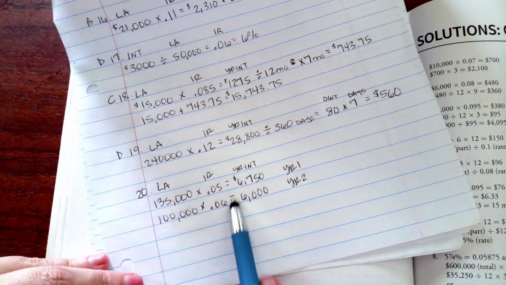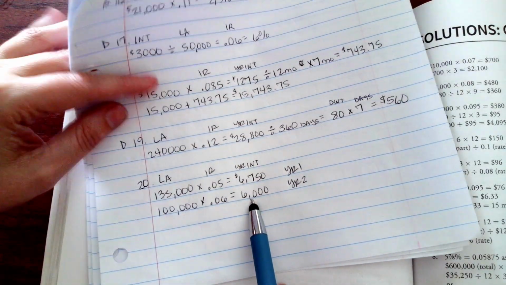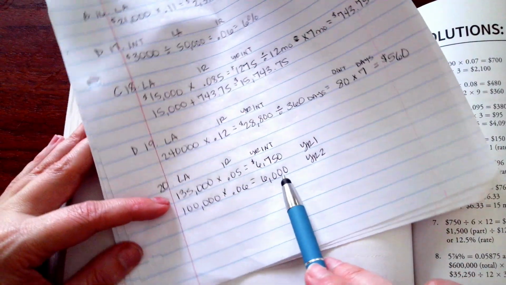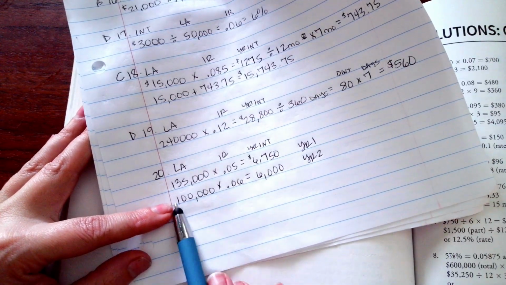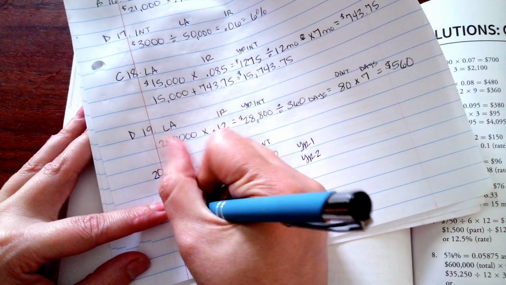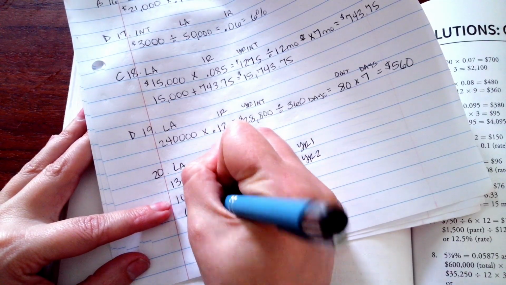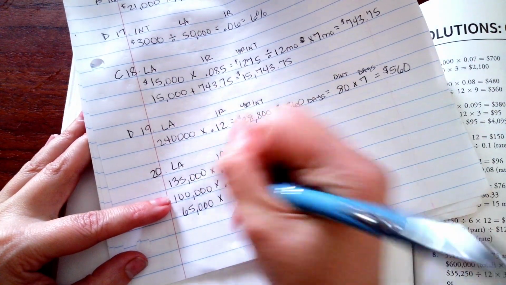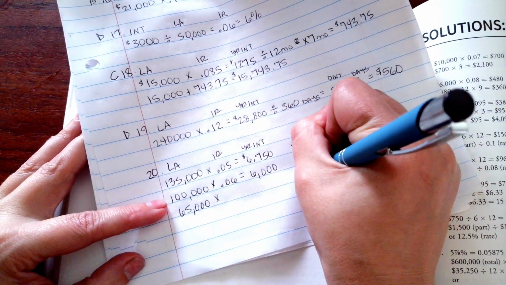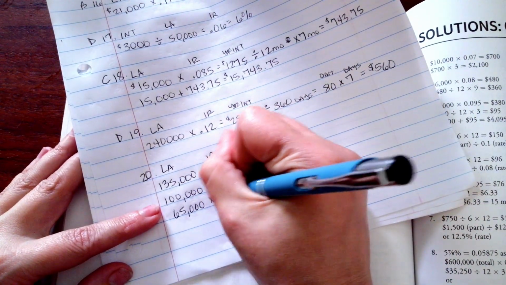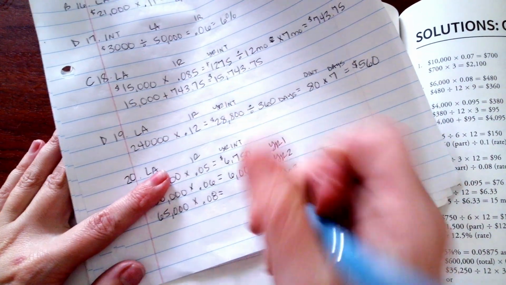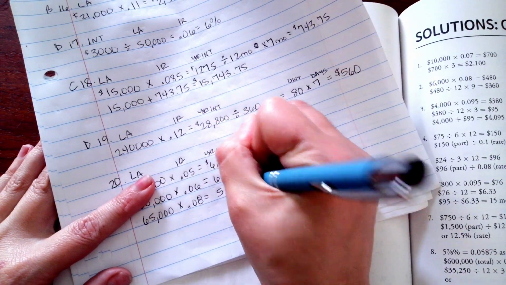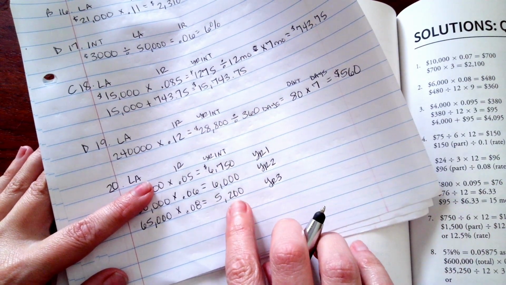But it says he pays all of the interest plus another $35,000. So all of this is paid, and he pays $35,000 of this. $100,000 minus $35,000 is $65,000. The interest rate in year 3 is 8%. So the interest in year 3 is $5,200, and it is asking how much total interest he paid.